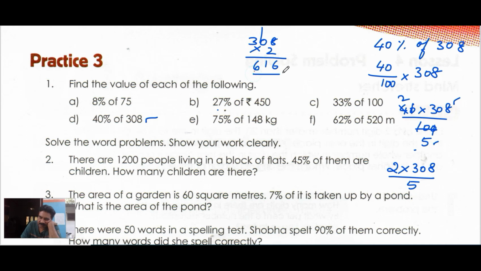It is 616. So it is 616 divided by 5. We'll now divide it. I'll do it here. With 5 you are going to divide 616, right? 5 1s are 5.